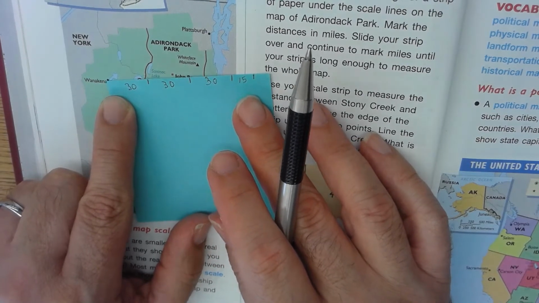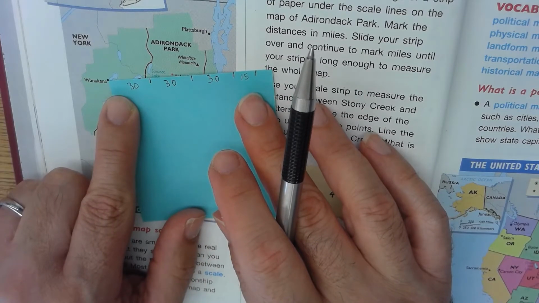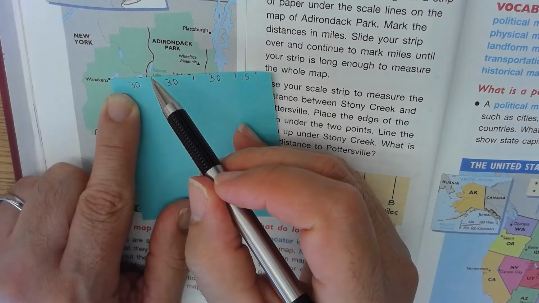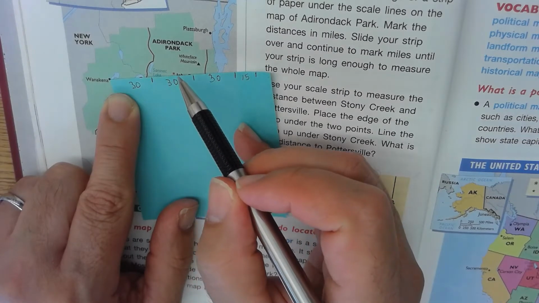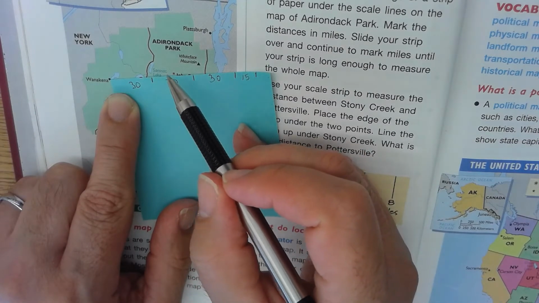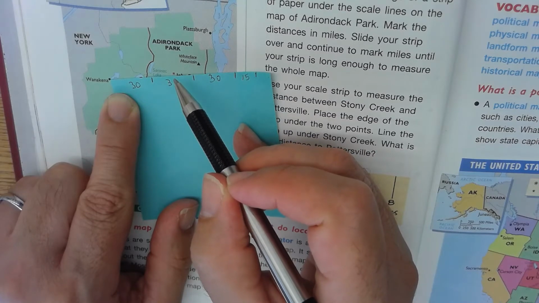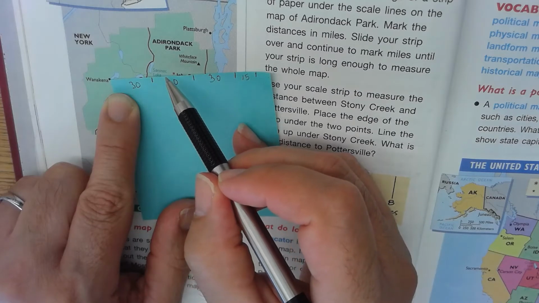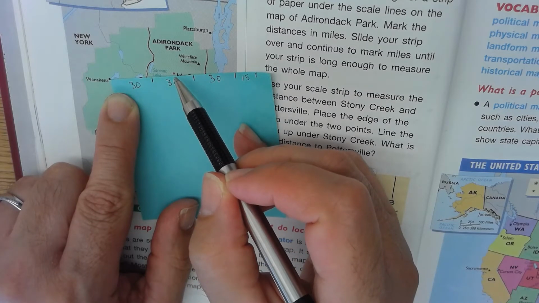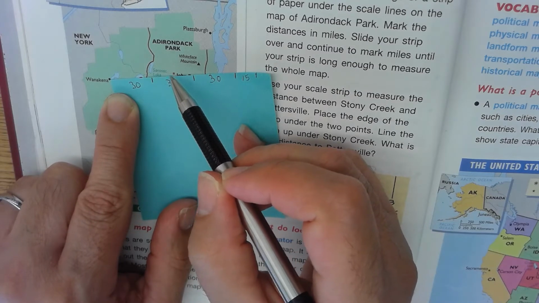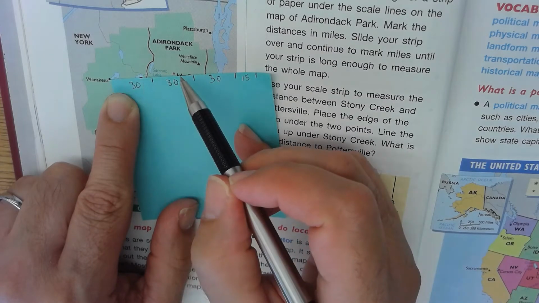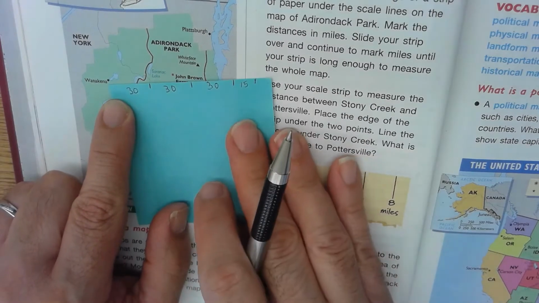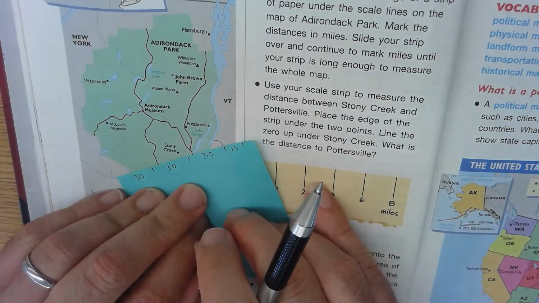to John Brown, and approximately, so from here to here is 30 miles, and it doesn't quite go all the way across, so I would predict that's about halfway between, so another 15, so 30 plus 15, it'd be about 45 miles from Wanakina to this dot right there, which is John Brown Farm. So that's one way you can use the strip.